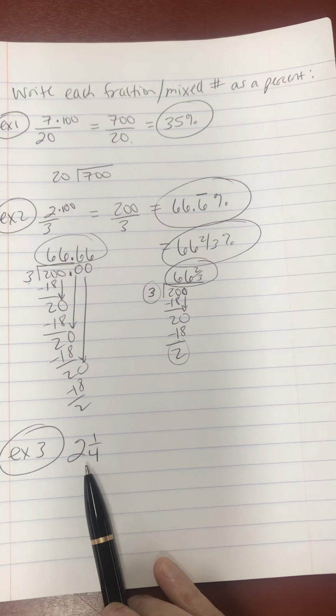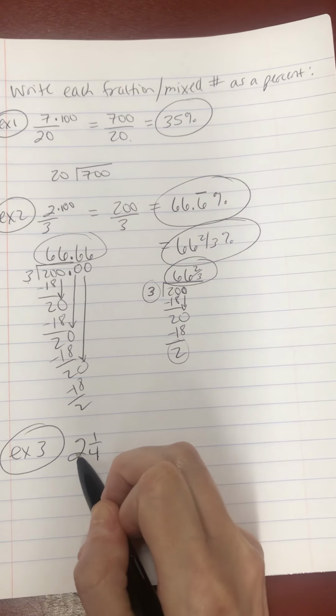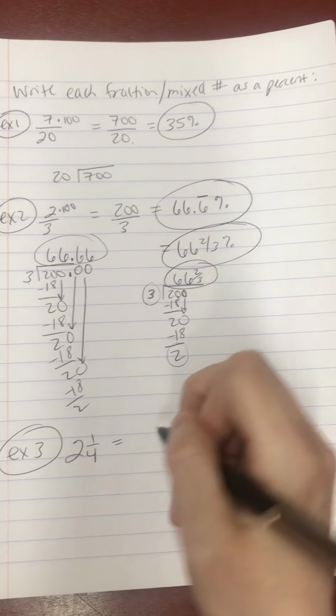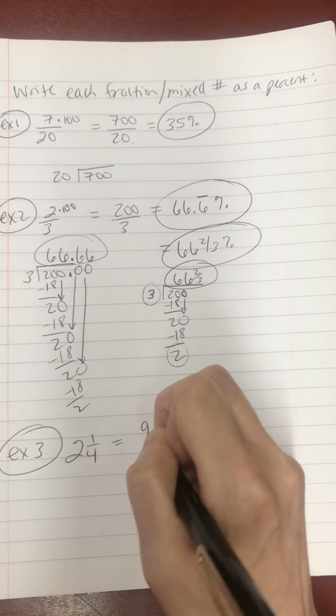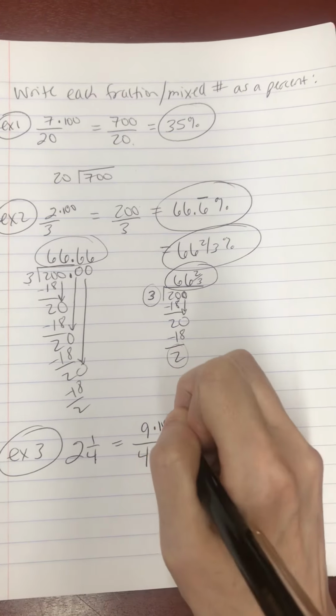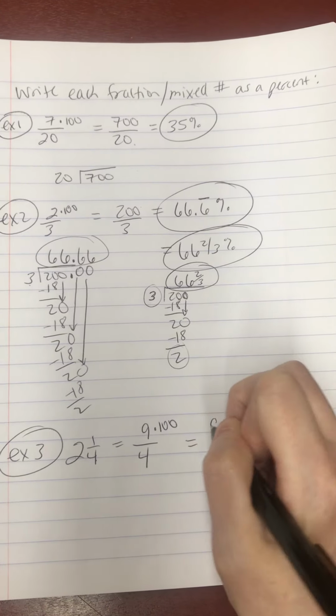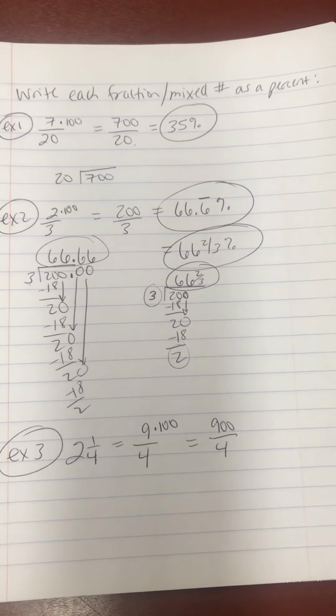So what you want to do is just take that mixed number, convert it to an improper fraction if you're using that first method. So 4 times 2 is 8 plus 1 is 9. So this equals the same thing as 9 over 4, right? So all we did there is take that mixed number, change it to an improper fraction. Now we're going to do what we just wrote down a moment ago, multiply the numerator by 100. That's what you have to do when you're writing a fraction as a percent. So then what you end up getting is 900 over 4.